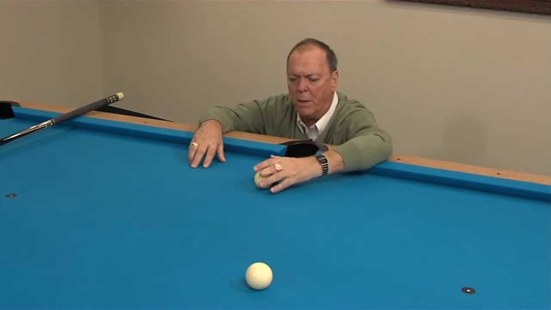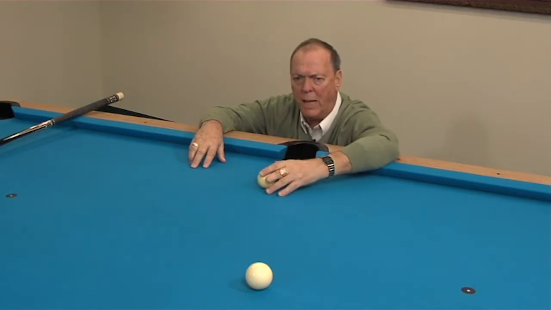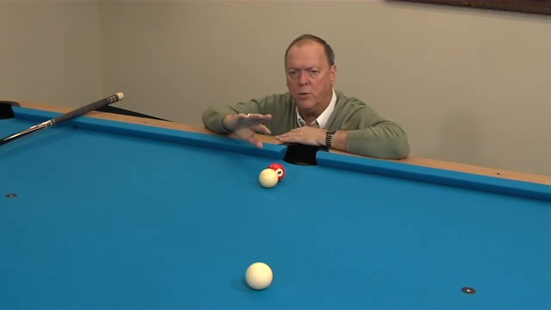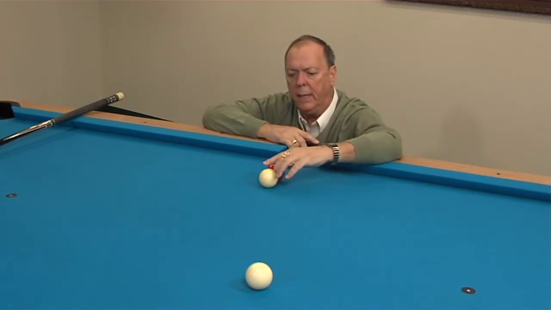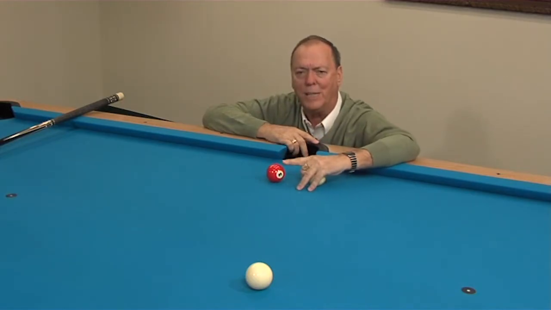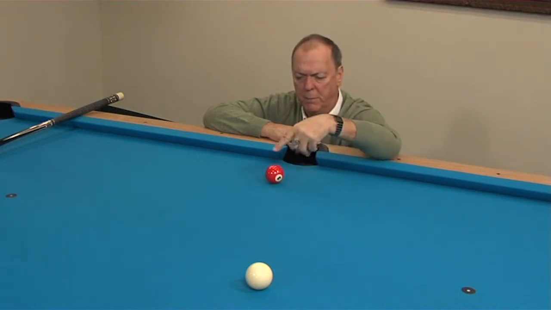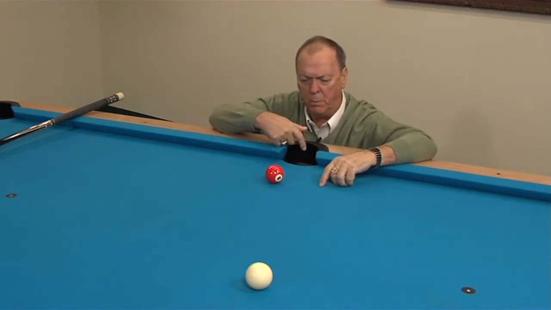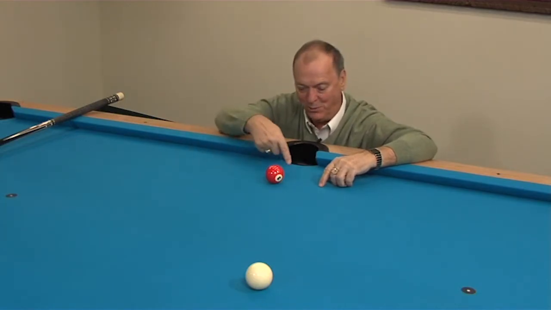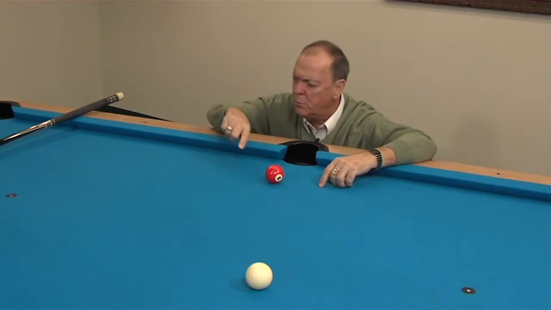So now let's talk about how this applies. Let's just say that you buy a table and there's instructions with the table on how to learn about position. And the book says, set up this exact shot, shoot it above center in the pocket, medium speed, we'll use 10 miles an hour, and observe where the cue ball goes so you learn position.